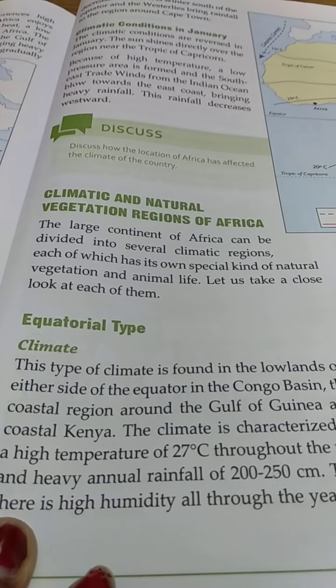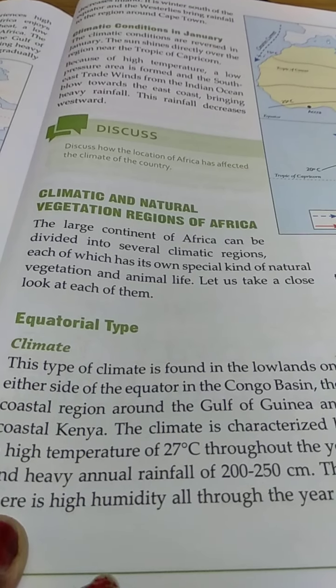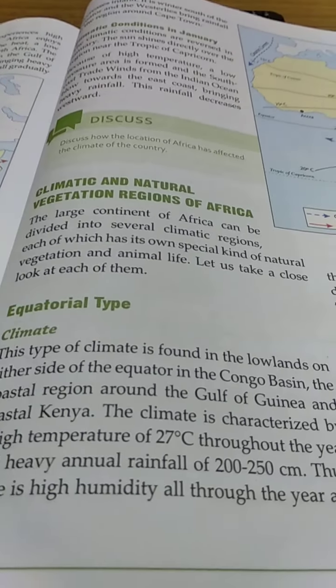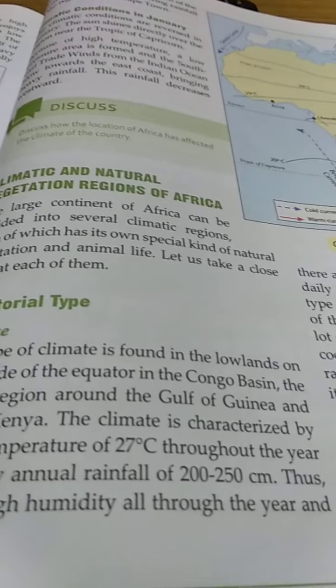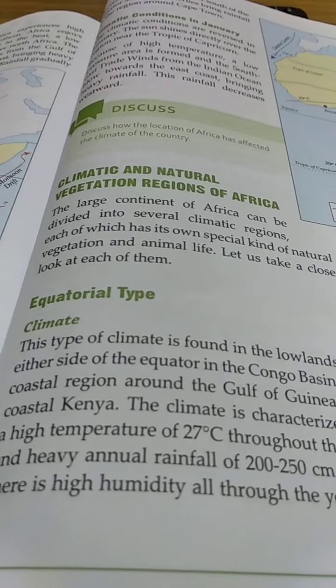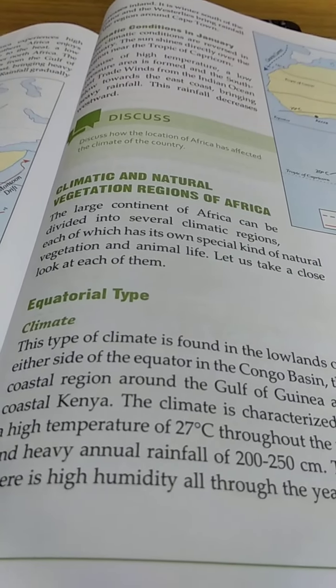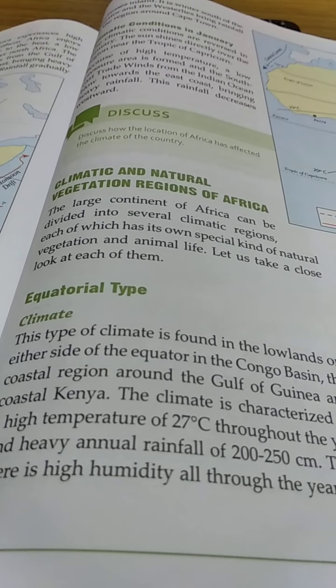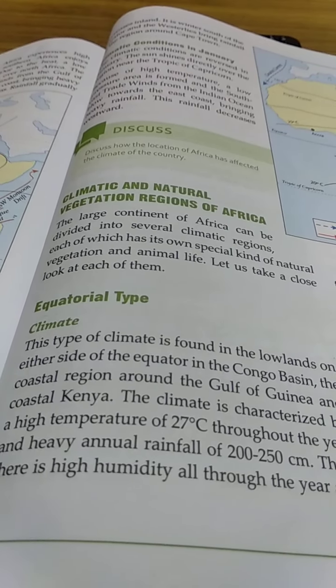So let's start. Starting from the equatorial type of climate, this type of climate is found in the lowland on either side of the equator, in the Congo Basin, the coastal region around the Gulf of Guinea and the coast of Kenya.